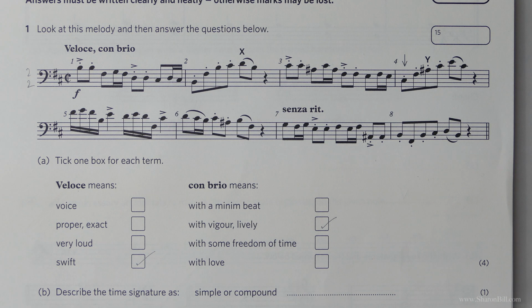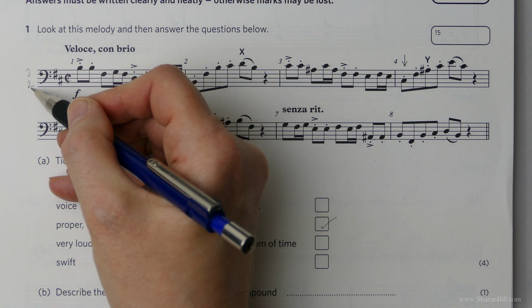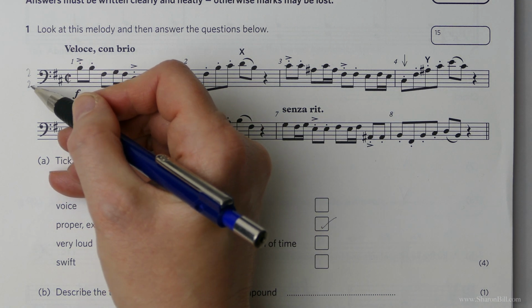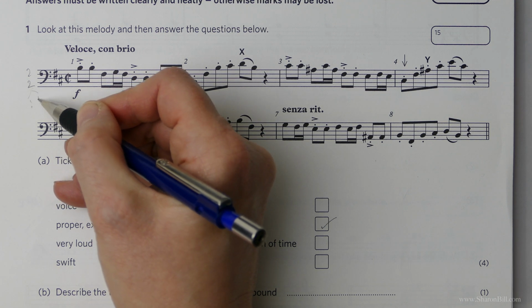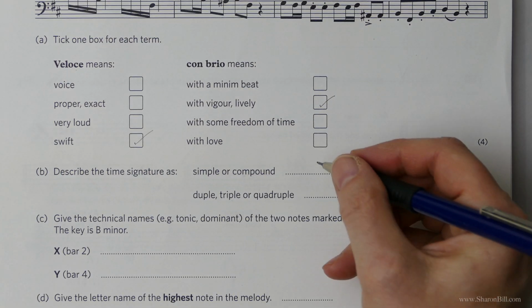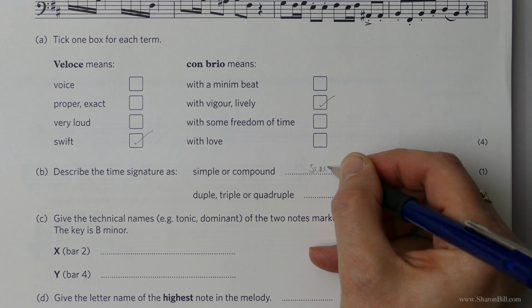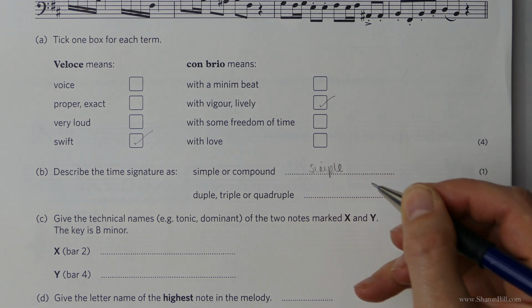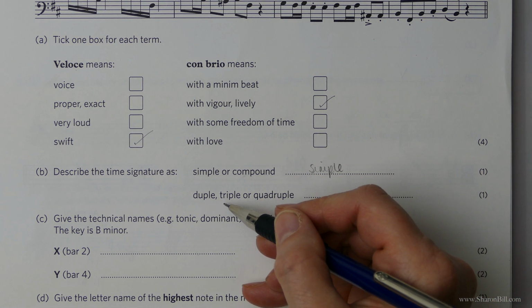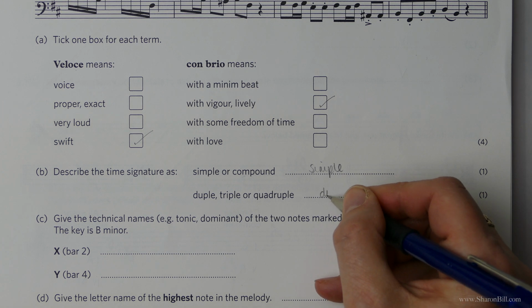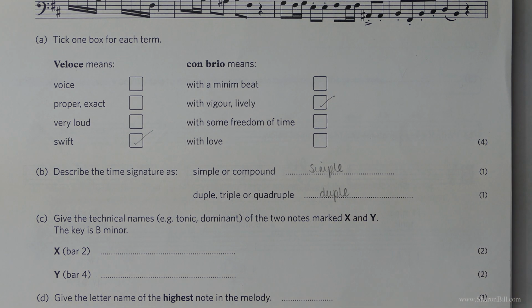That gives us our answer, because minim beats divide into 2 crotchets, which tells us we are in simple time. There are 2 beats per bar, so we're in duple time. So there we go, that's that one completed.